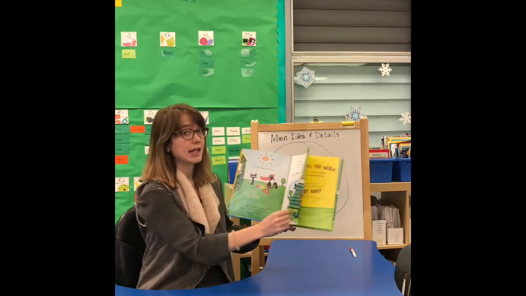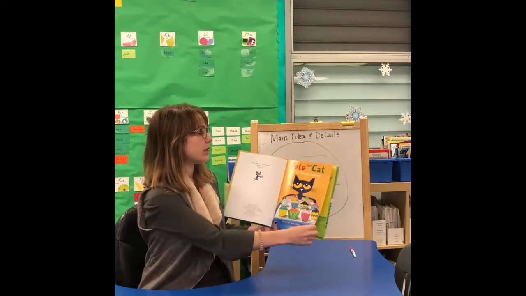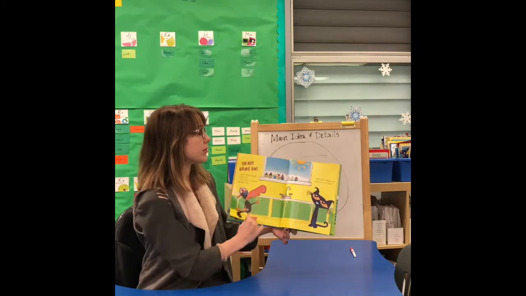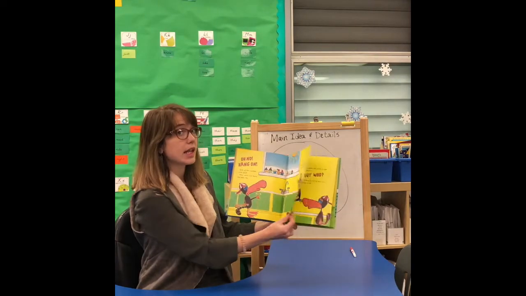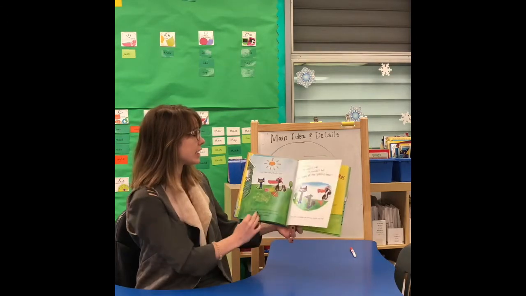Come and see. So, seeing that as we continue on, Pete has made cupcakes. They're starting to go missing. We can see that in the illustrations and the text. They're asking, who is taking these?